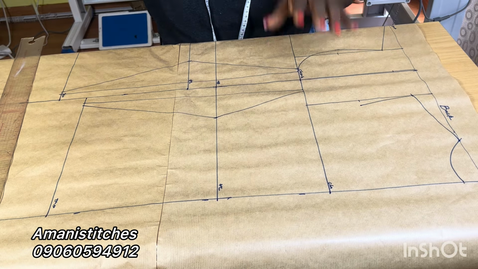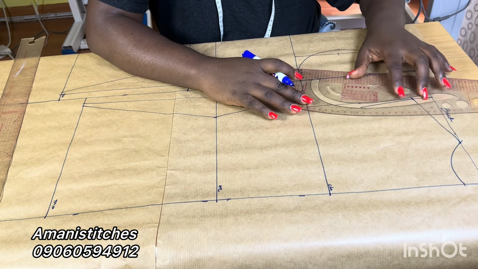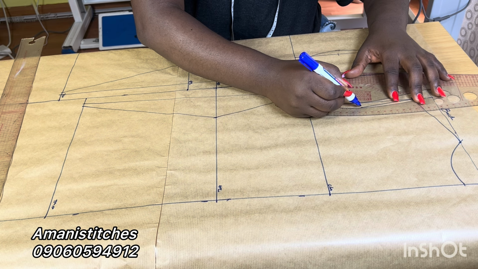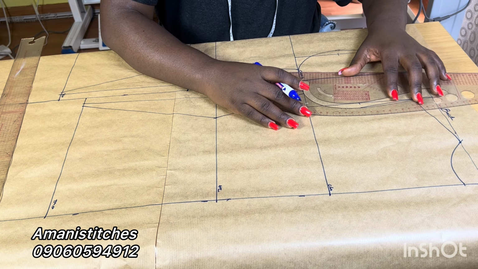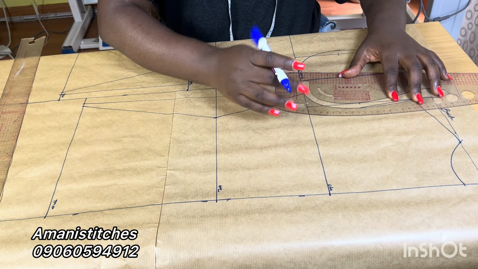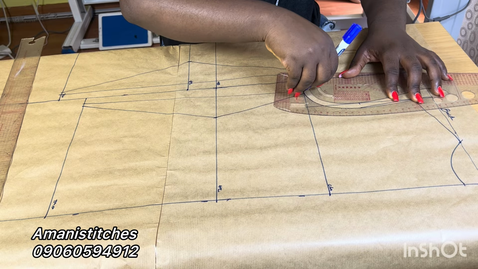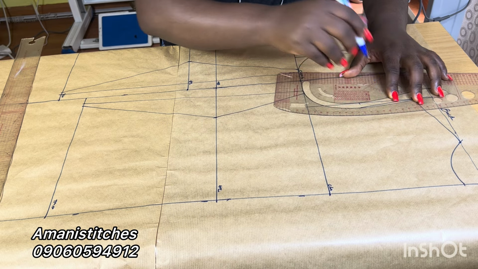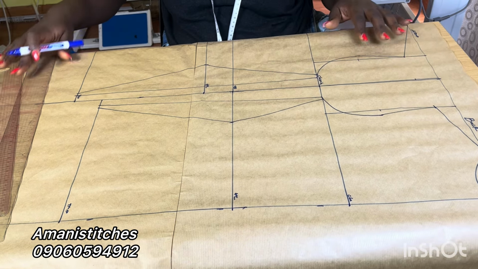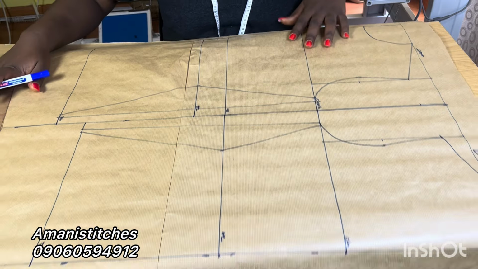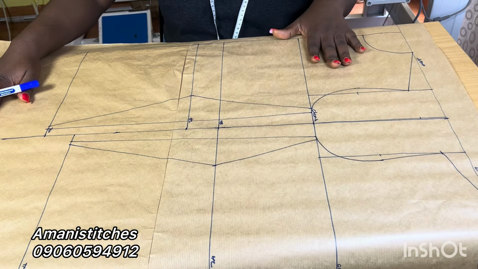Now it's time to get our slope. Our slope will come from this 0.5 that went inside to our chest measurements, which is this. So this is our back and this is our front measurement.